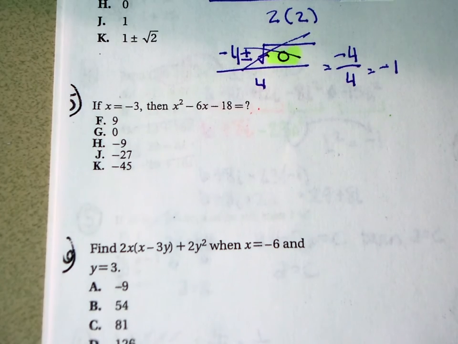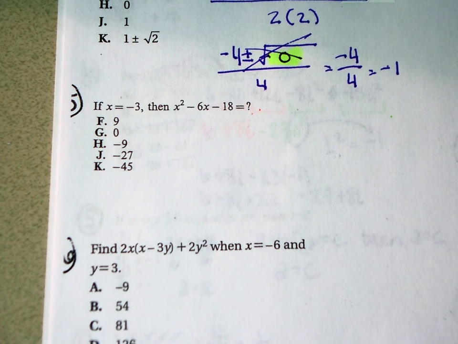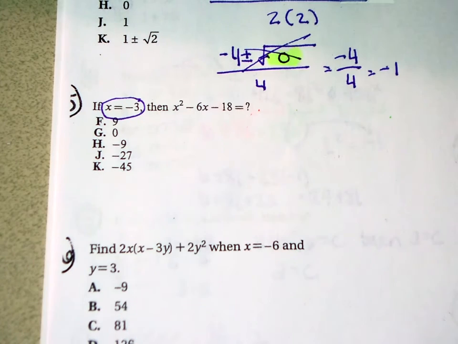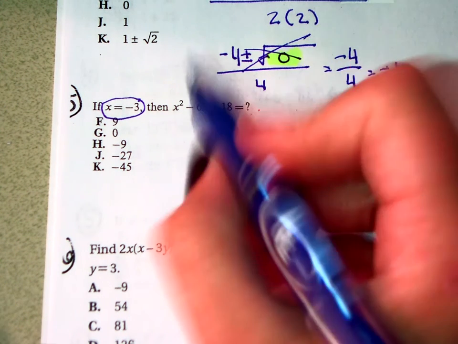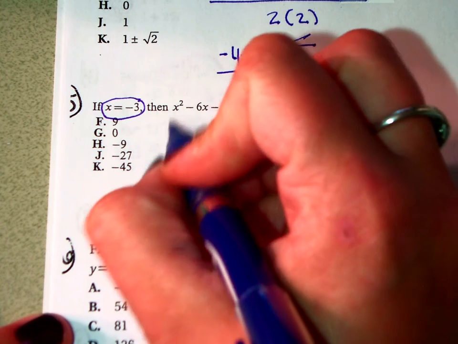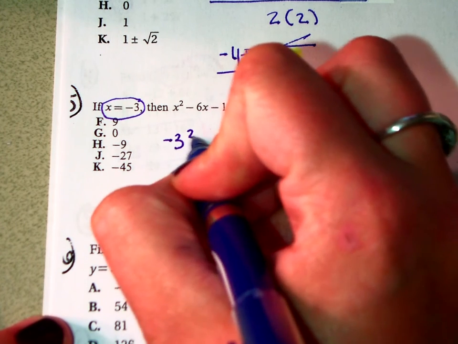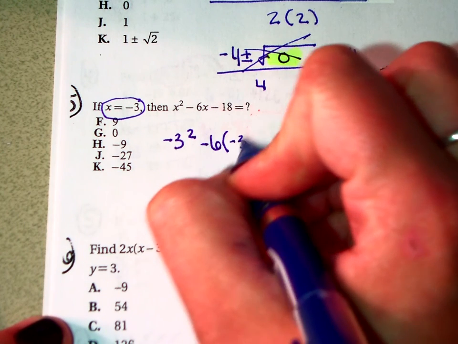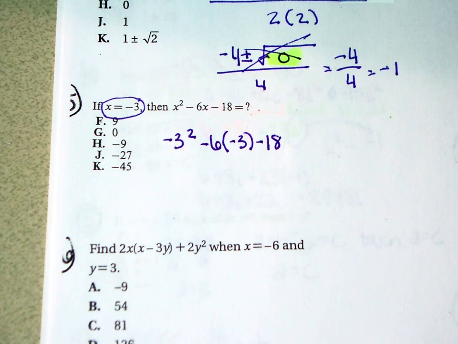All right. 15, another great substitution problem and another great example about how the ACT wants you to miss super easy questions. They give you negative numbers to make it harder on you. The problem itself is not difficult, but the negative will make it hard. All right, so I am going to substitute. X is negative 3. Negative 3 squared minus 6 times negative 3 minus 18. Now, I have made a critical error, okay? I did it on purpose.